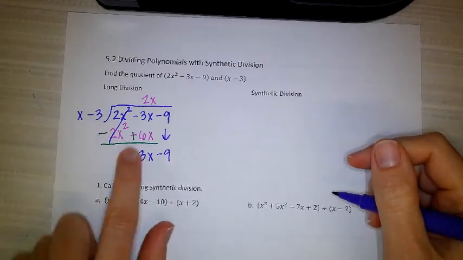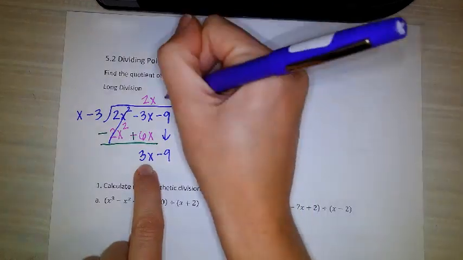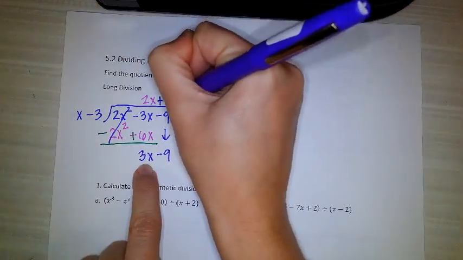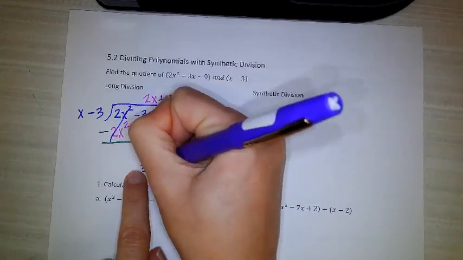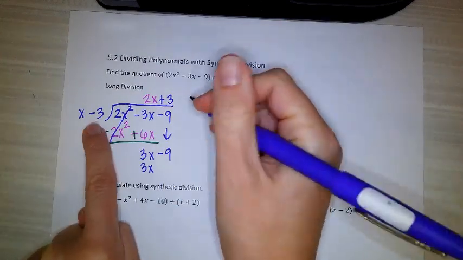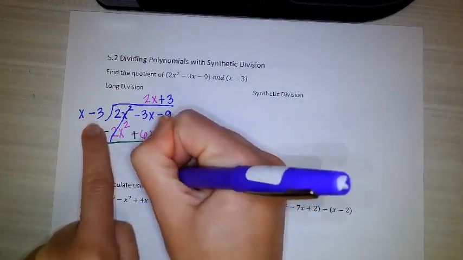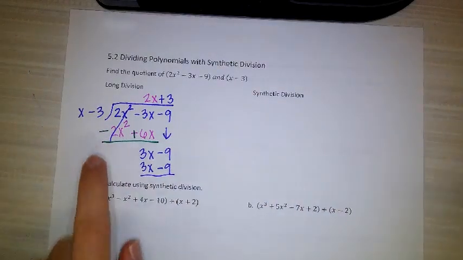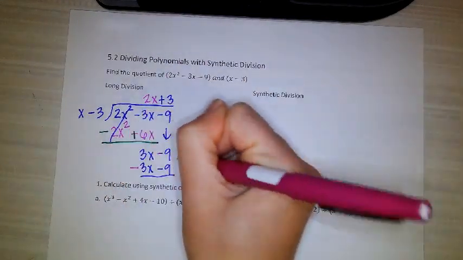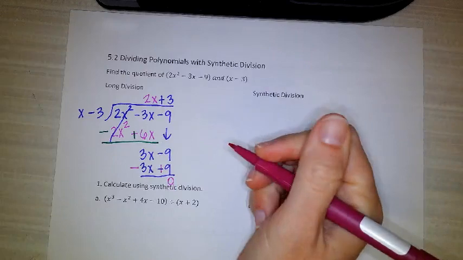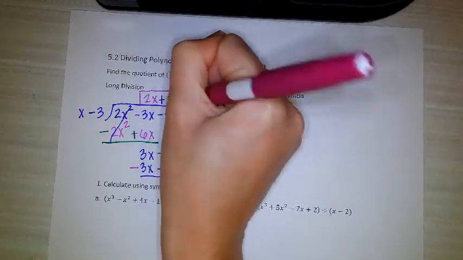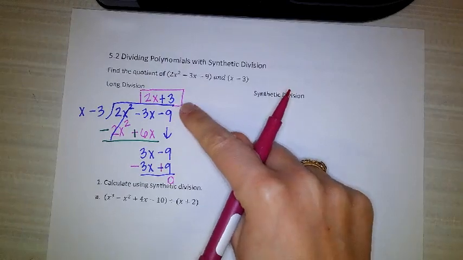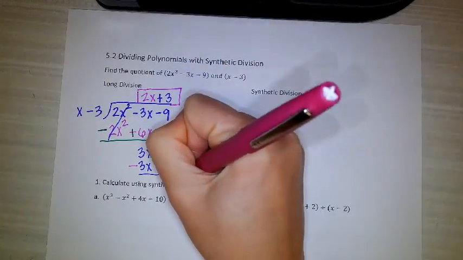So look at your divisor, x goes into 3x 3 times, x times 3 is 3x, 3 times negative 3 is negative 9, and so this looks like it's going to divide evenly. I get a remainder of 0. And my quotient is 2x plus 3. No remainder.